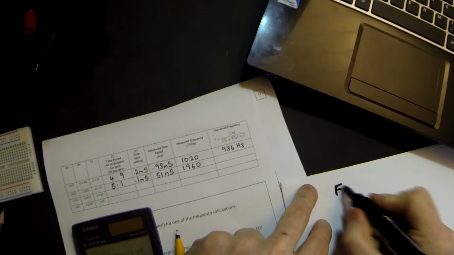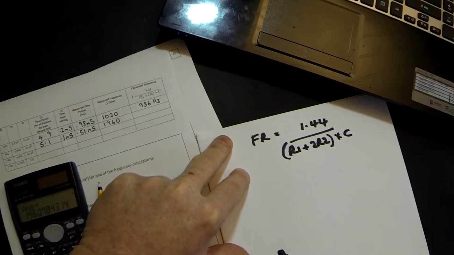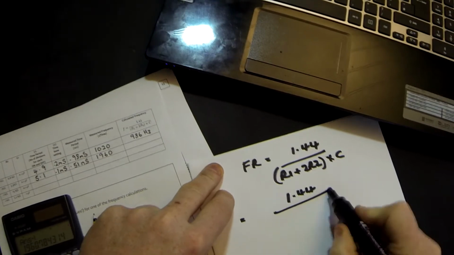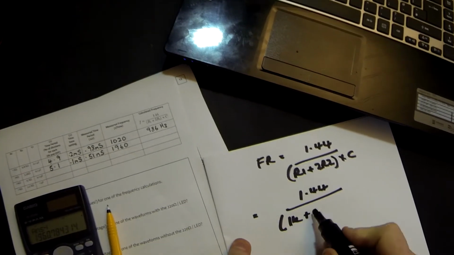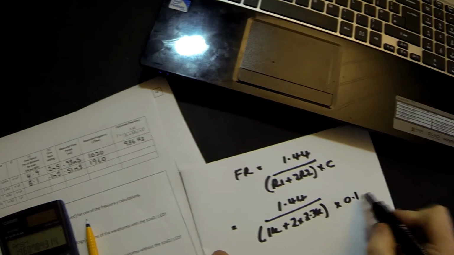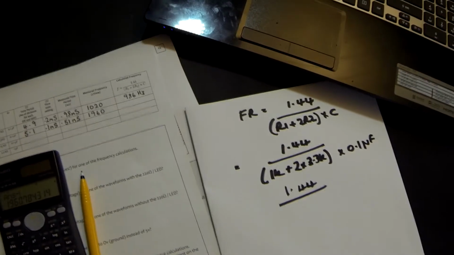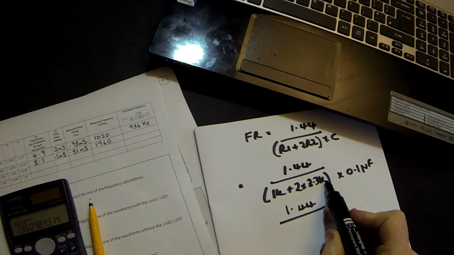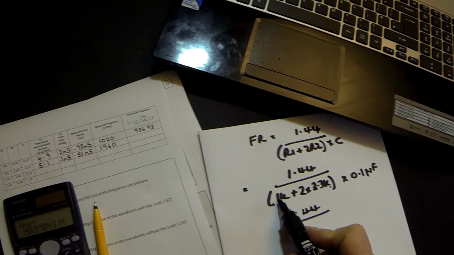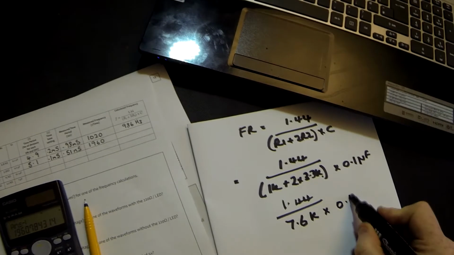Let's have a look at the calculated value on this one. So we know that frequency is equal to 1.44 divided by R1 plus 2 times R2, work that out first, times C, equals 1.44 divided by, what were our values? 1K plus 2 times 3.3K times the 0.1 microfarad capacitor. So therefore we have 1.44 divided by, well, we can do this easy. We know that 2 times 3.3 is 6.6K plus the 1K gives us 7.6K. So we can do that quite easily. 7.6K times 0.1 microfarads.